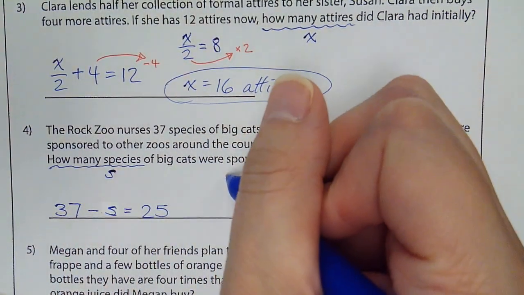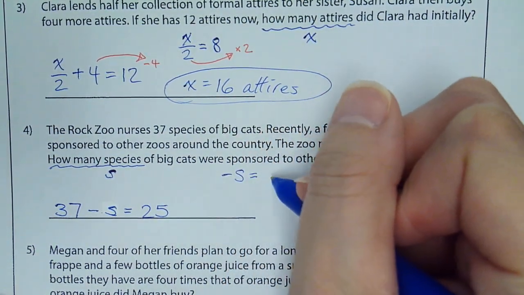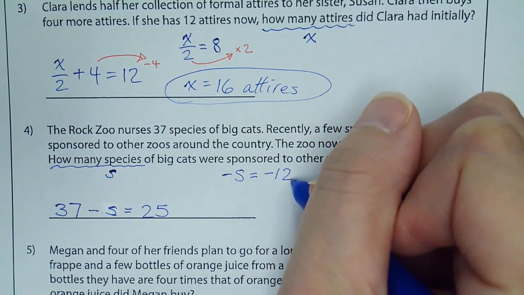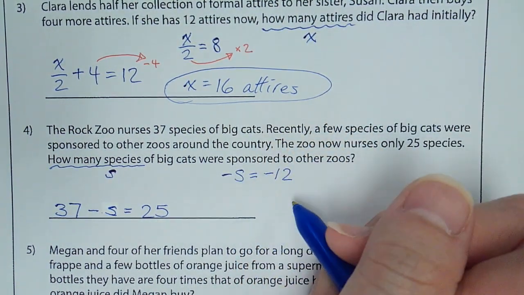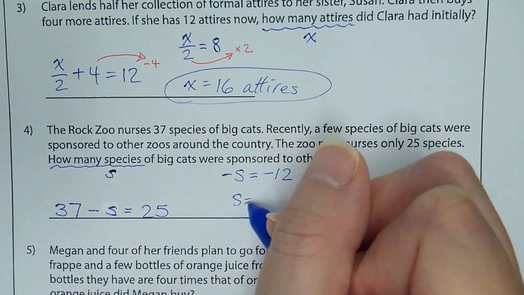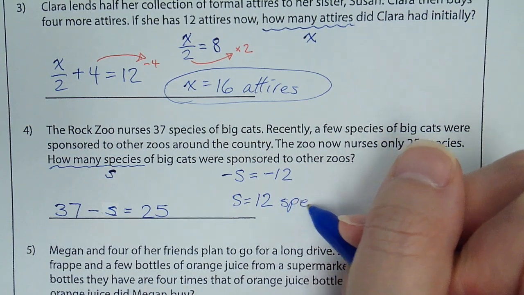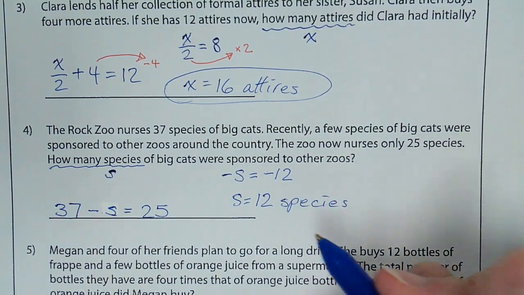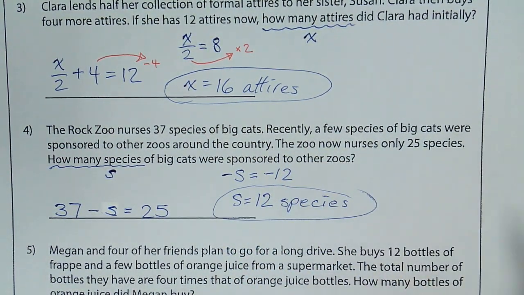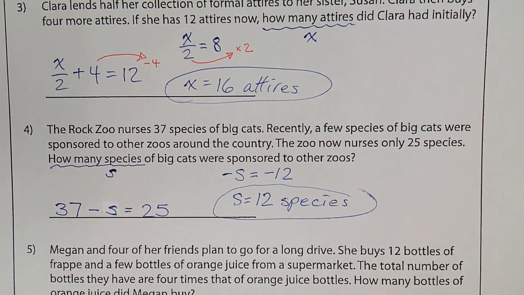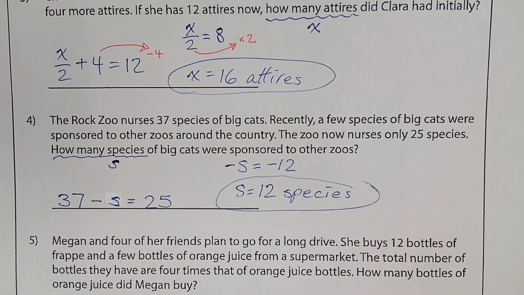Move that 37 over, so you get negative s equals 25 minus 37, so you get negative 12. And then when you divide everything by negative 1, you get s equals 12. Can you have negative species? No. So if you do get a negative answer, you know you probably made a mistake. And that's the good thing with word problems. With word problems, you probably won't get negative answers. If you do, check your work.